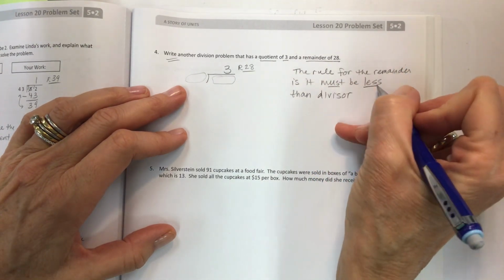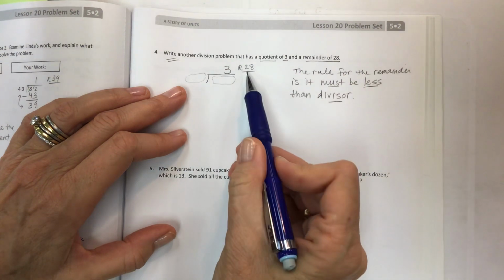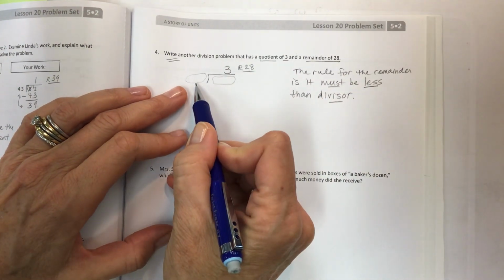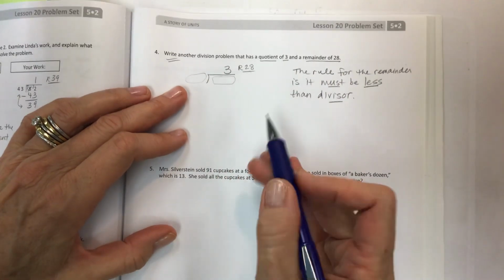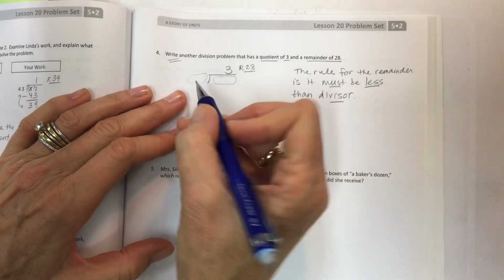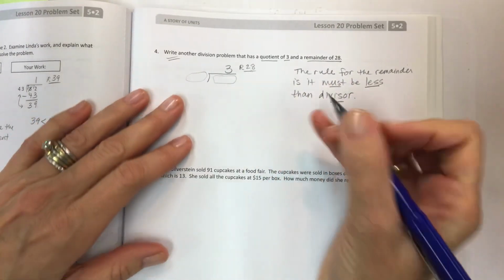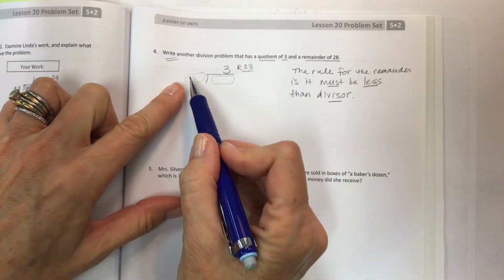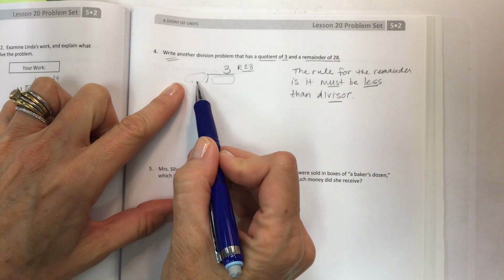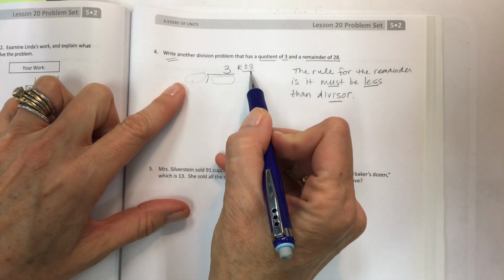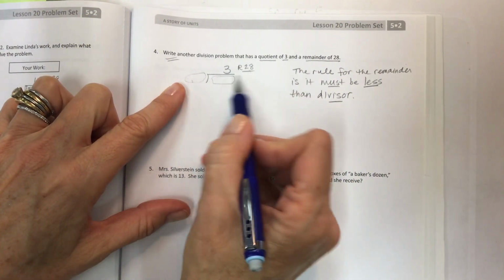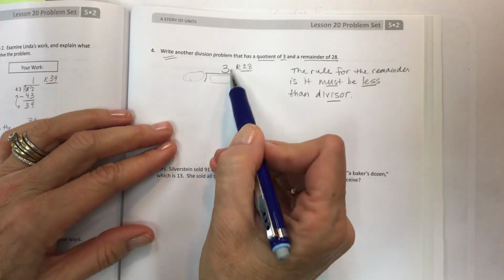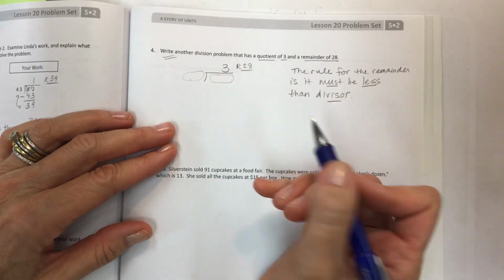It must be less than the divisor. So if this is my remainder, then my divisor must be at least 29. Okay? So that's what happens. You can't have like 20 here. You can't have 25 here. If I got a remainder of 28 with something lower than 28 as my divisor, I would say, well, we have to fix the quotient, and it's not going to work out.